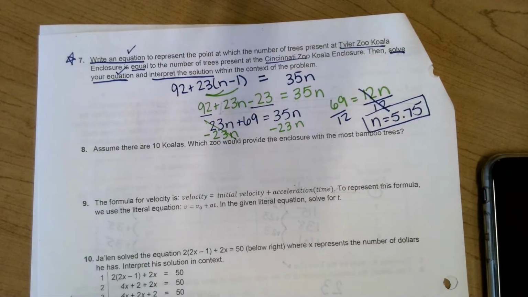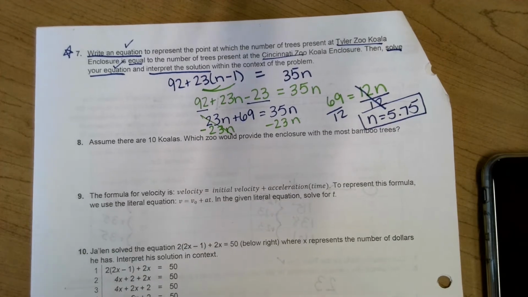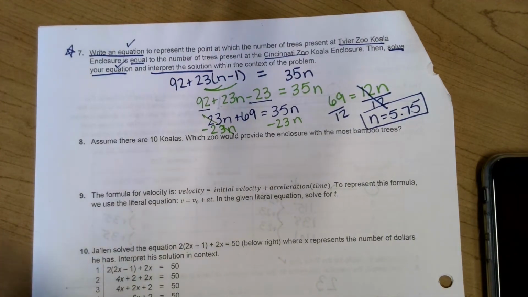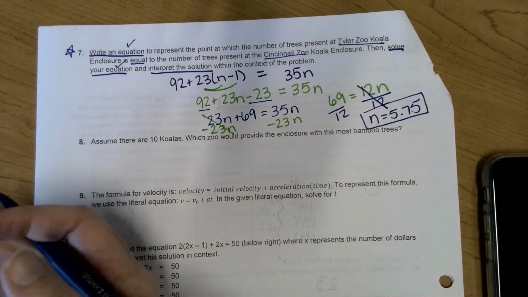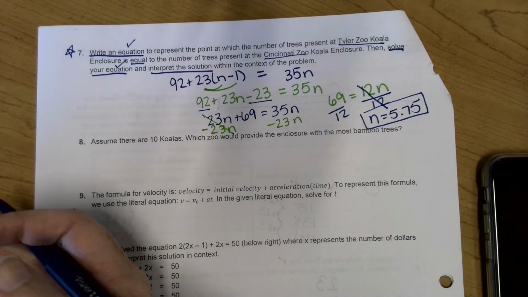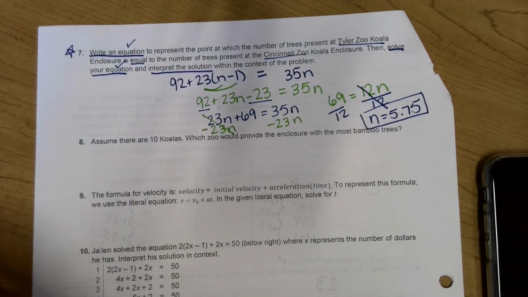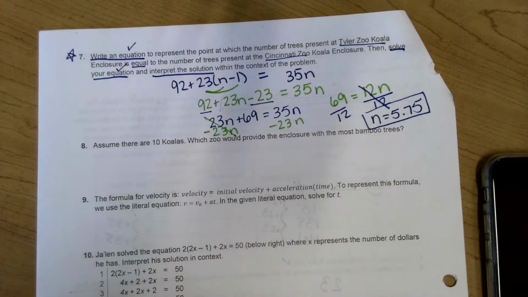So what we can say is that I guess technically they wouldn't have an equal number of trees because you could either have 5 koalas or 6 koalas. And that means you would either have one number of trees or a different number of trees.